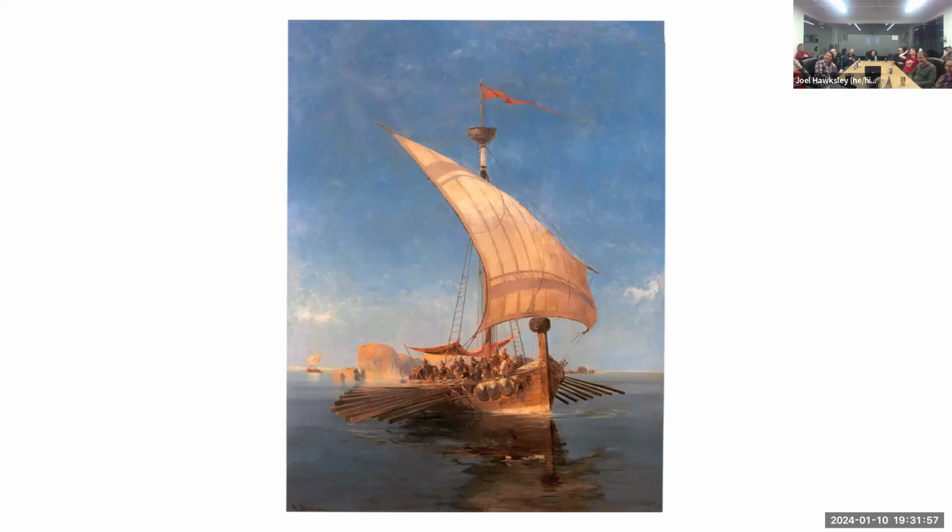Wow, this is the rough draft. Talk here and then give it at a conference and don't say that.